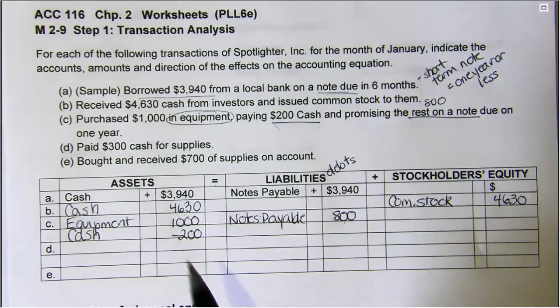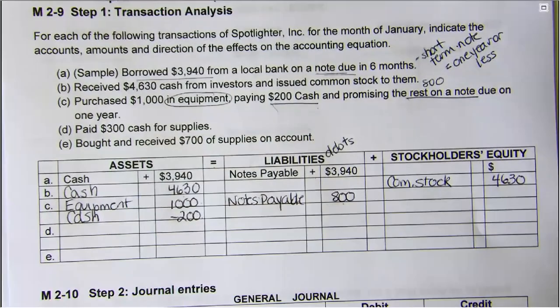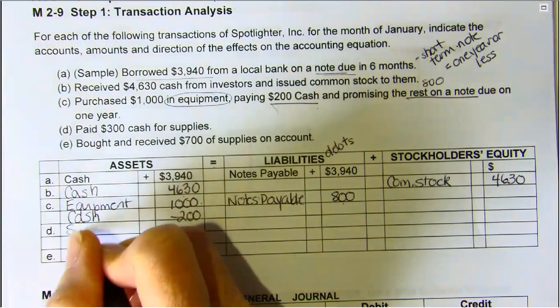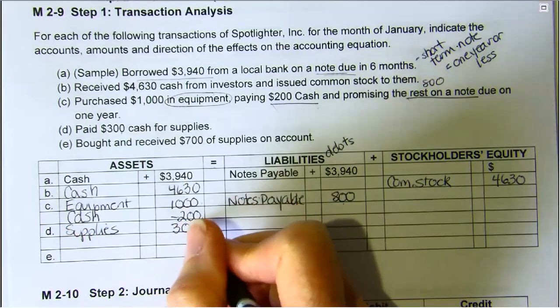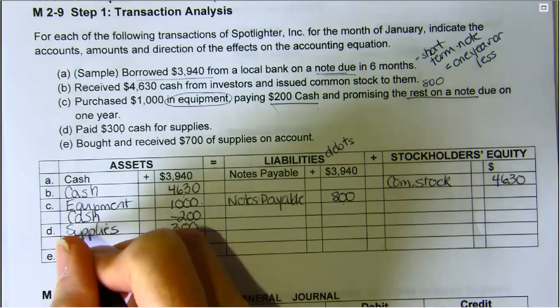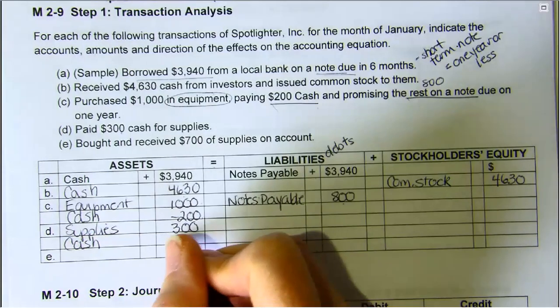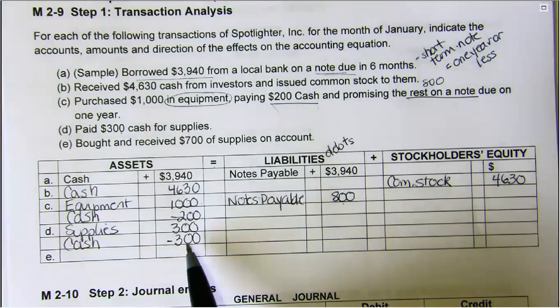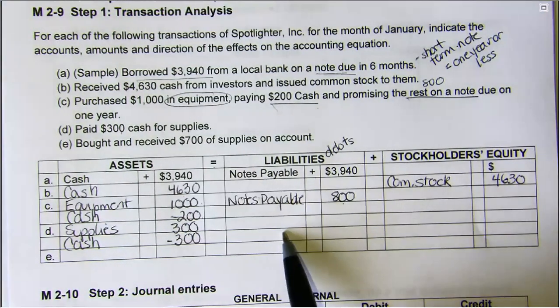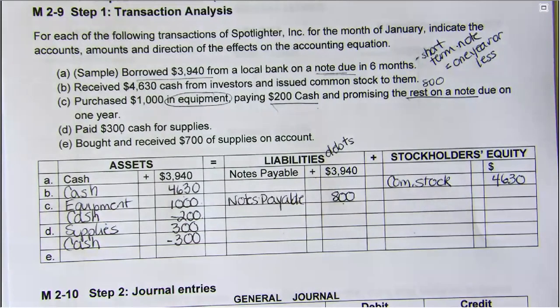Okay, now let's talk about the next one in D. Paid 300 cash for supplies. So if we picture it, what's being received is supplies. What's being given is cash. Both are assets. So it doesn't matter which one you put first. I'll put supplies first. Supplies is going up by 300. The asset cash is going down by 300. There's a zero effect on assets. Oh, that's equal to the zero effect on liabilities and stockholders' equity. You're exchanging one asset for another.